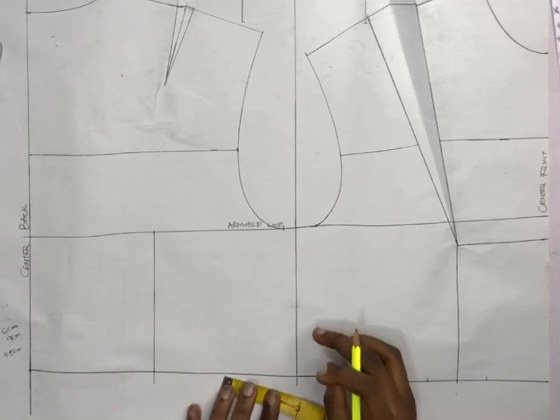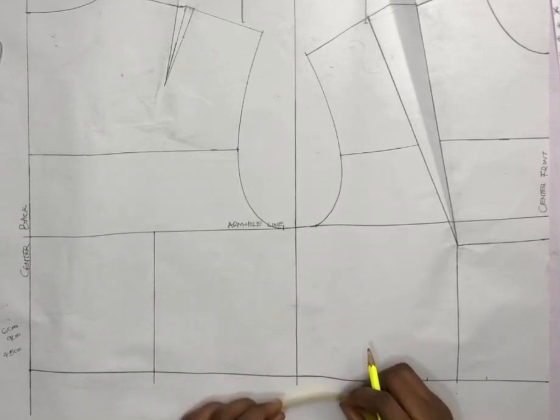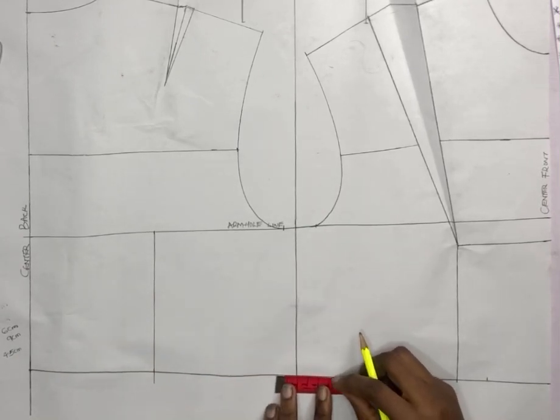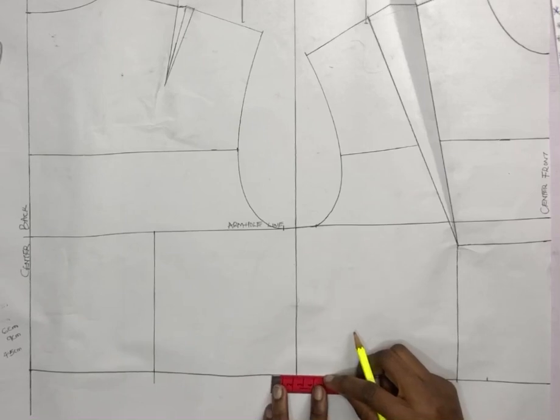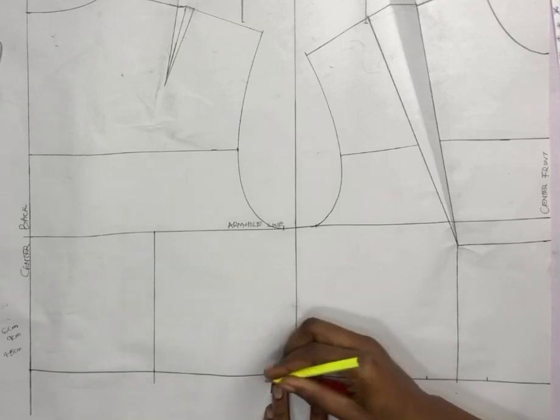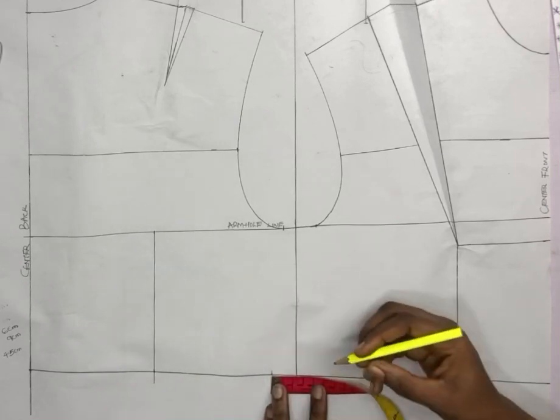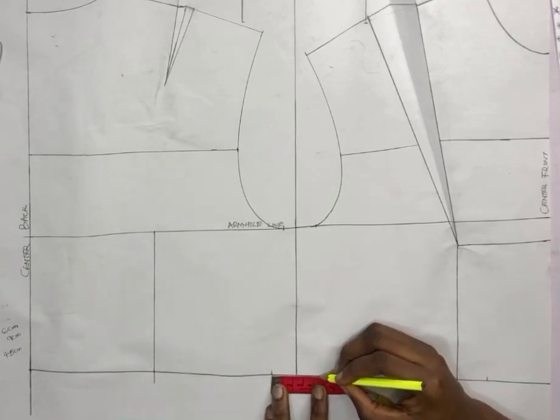So what I want to do is divide 4.5 cm into 2 and share on both sides of my dart. That would be 2.25. So I'm just going to mark 2.25 on both sides of my dart.